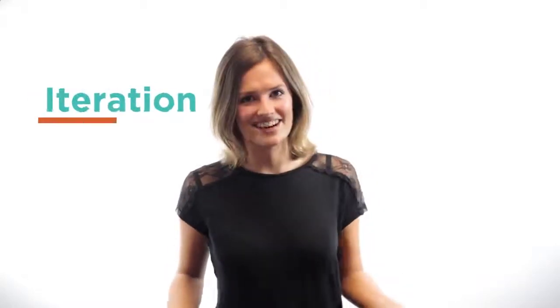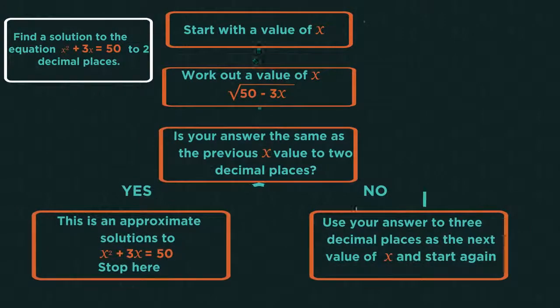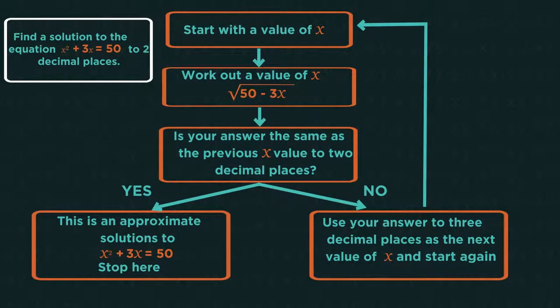Sometimes we may not know how to solve an equation. We could use trial and improvement. However, this can be really slow and tedious. Another option is iteration. Iteration is a method to solve equations by finding an approximate solution. An iterative procedure is one which is repeated many times.